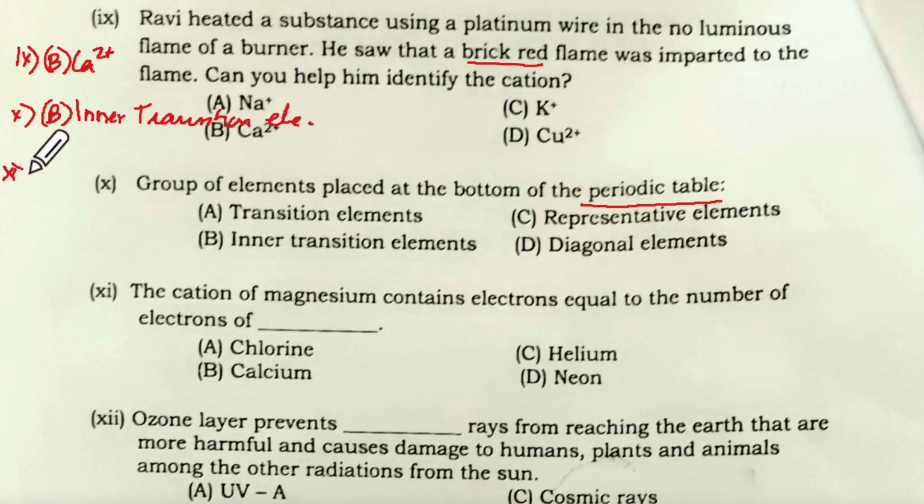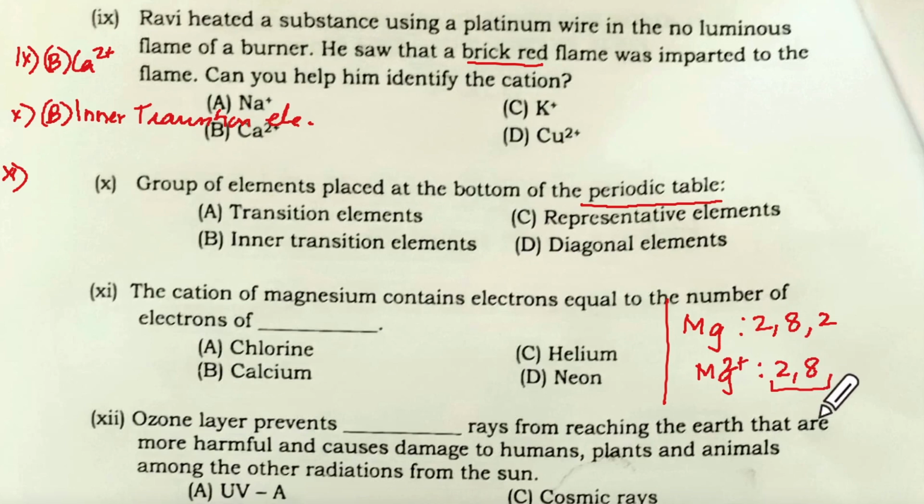Then we come to the 11th. The cation of magnesium contains electrons equal to the number of electrons of what? Now Mg is 2, 8, 2. This is your thinking step. The cation means what? Mg2+ will have 2, 8, which means it will be a noble gas. Which noble gas has 2, 8? Option B.